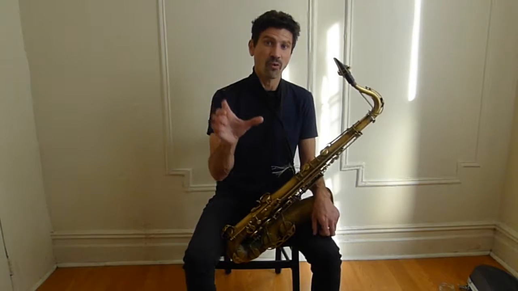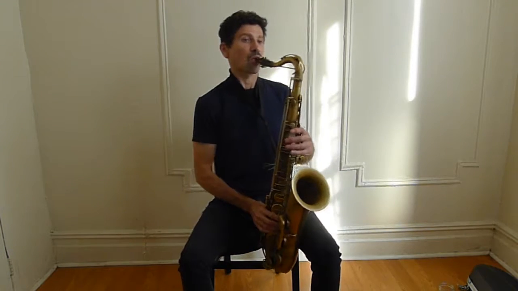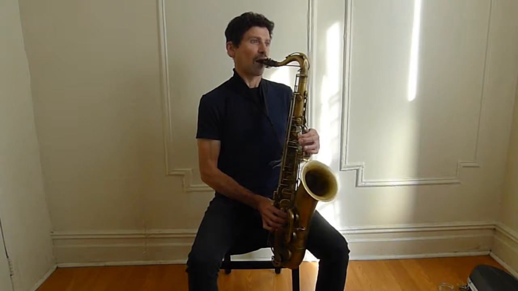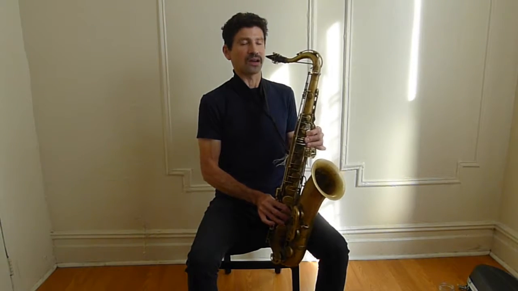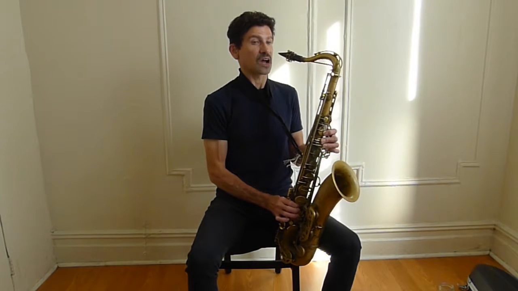Okay, now this is in the fourth measure. So 2 beats for G minor 7. Here's a G minor 7: G, and then B flat, and then D is the fifth note, and then F natural is the dominant 7.